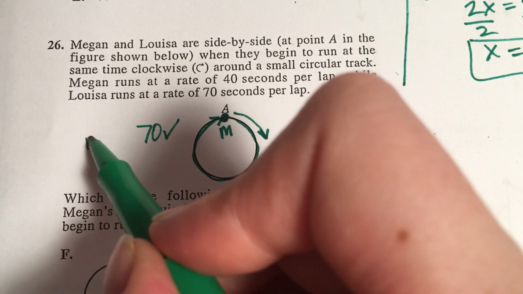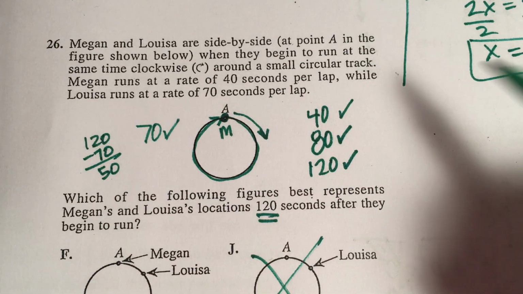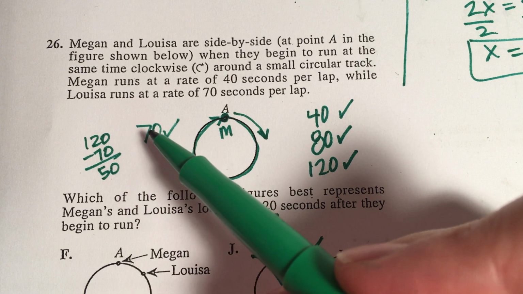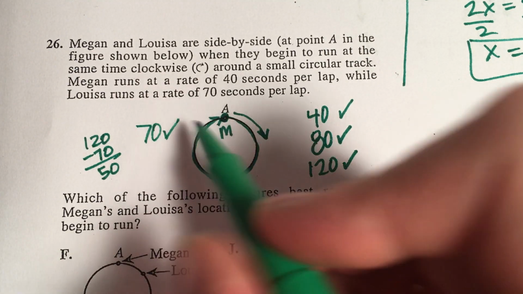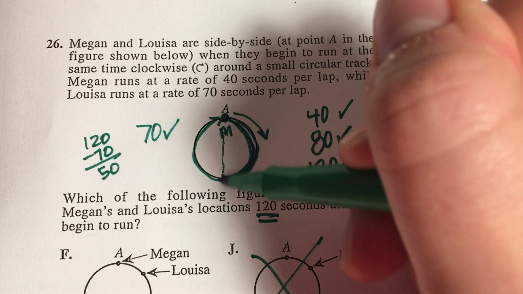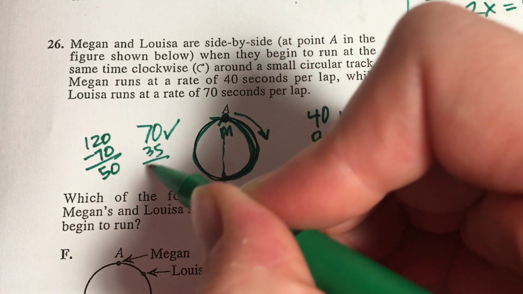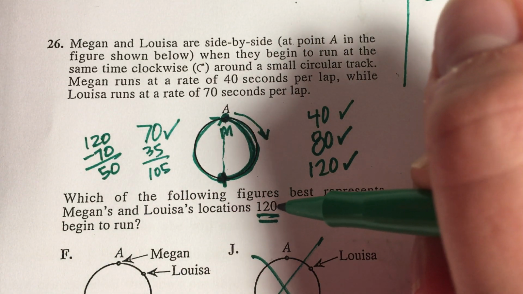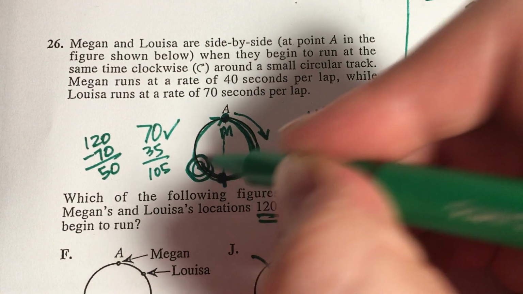No. If I did 120 seconds and she already used up 70 of them, she only has 50 seconds left. 50 seconds is close to 70, but it's not quite 70. So if she would go halfway around like this, that'd be 35 more seconds. So 70 and 35, 105 seconds, she'd be here. But she's going a little bit further, to 120, so maybe a little more. My guess is that she's in this area somewhere.